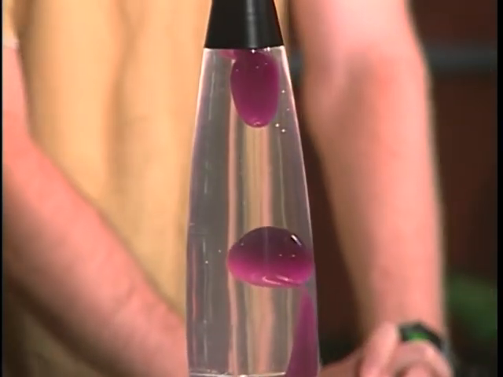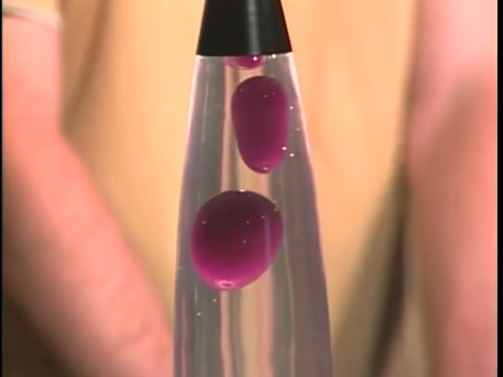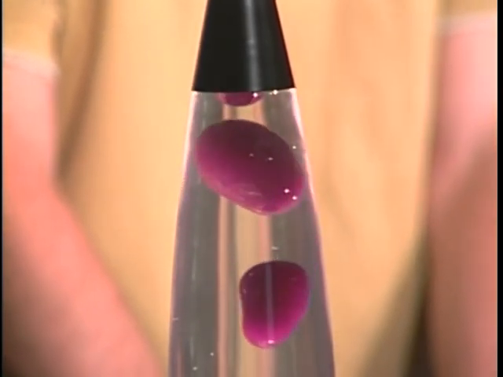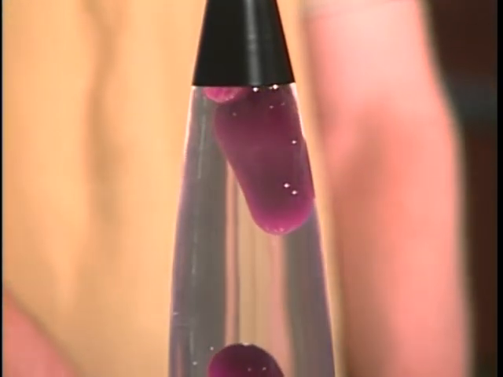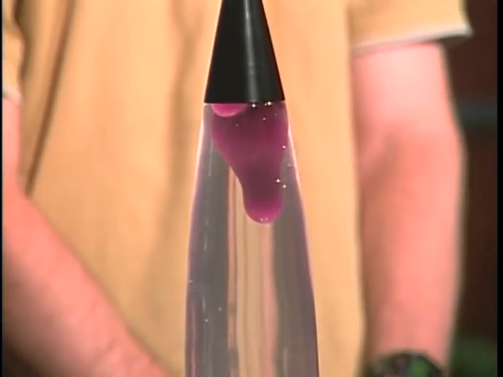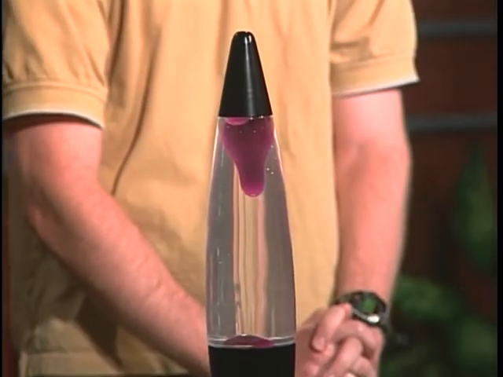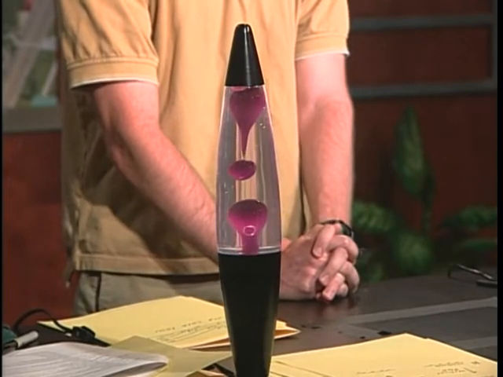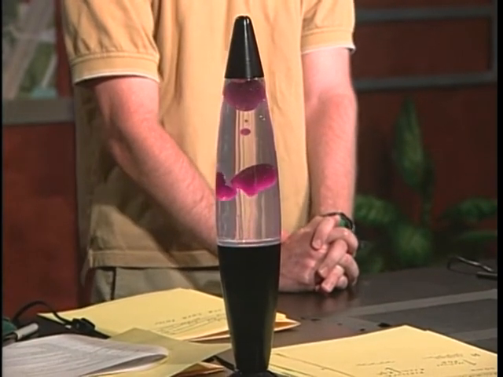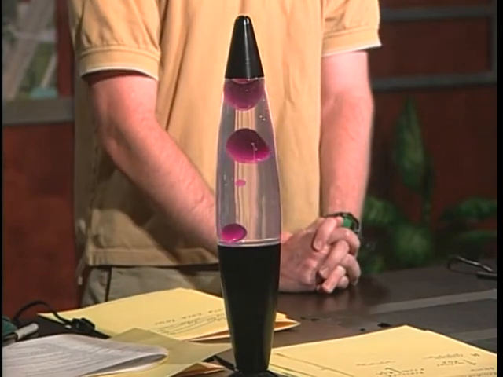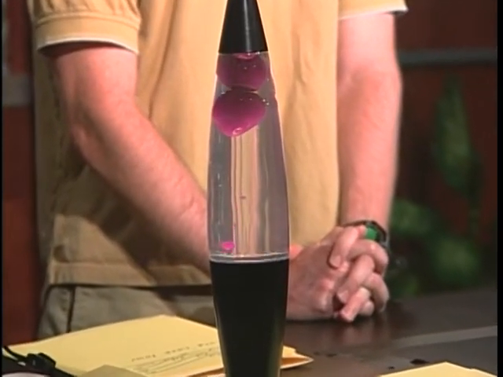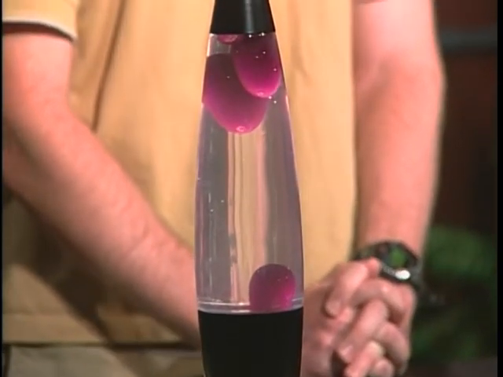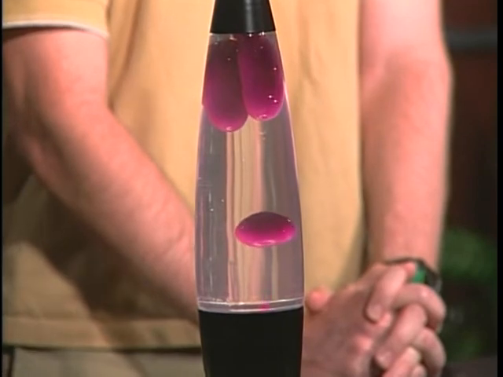The process of a lava lamp is very similar to how the atmosphere behaves in a convective type situation, where when the lava lamp is turned off and it cools, the material that's in there, that purplish material, is going to go down towards the bottom, because that purplish material is going to become more dense, it's going to cool off, and it's going to stay at the bottom. And then we turn the lava lamp on and it warms the bottom. And this is synonymous with what happens in the atmosphere.